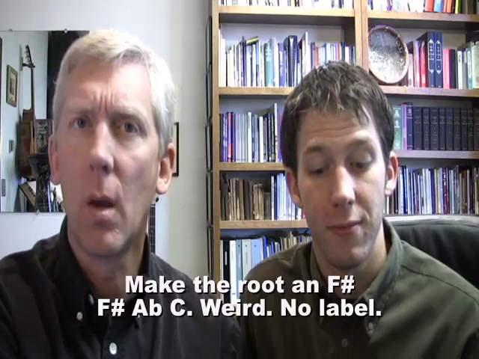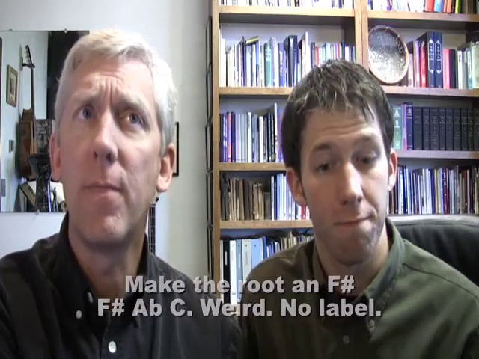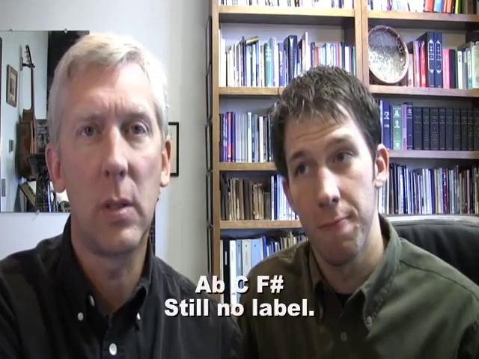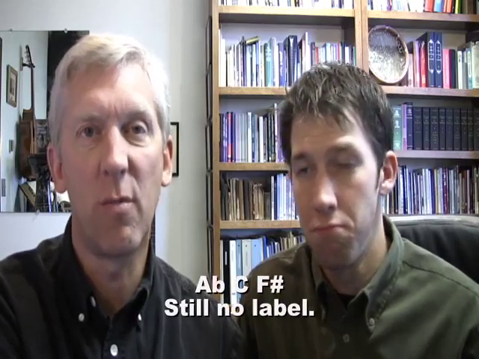I've got an F sharp, A flat, C chord. But it's usually voiced with the A flat in the bottom and the F sharp on top. So it's a 6th inversion.